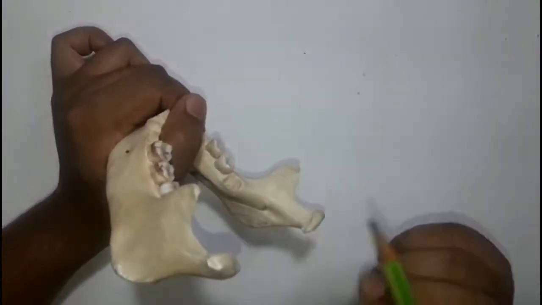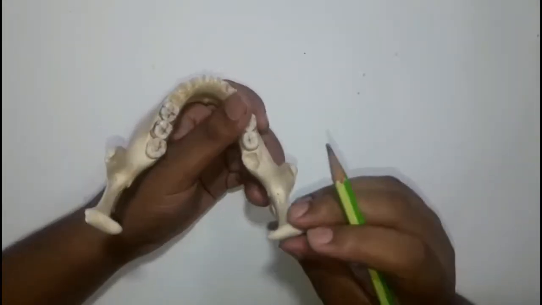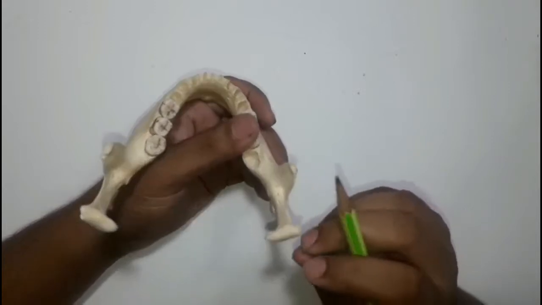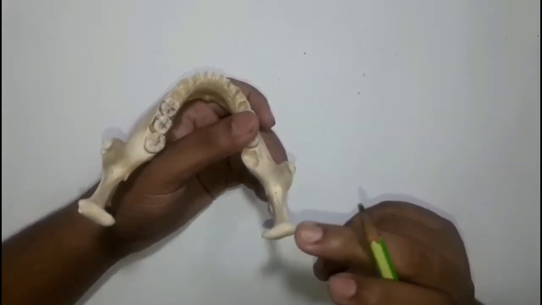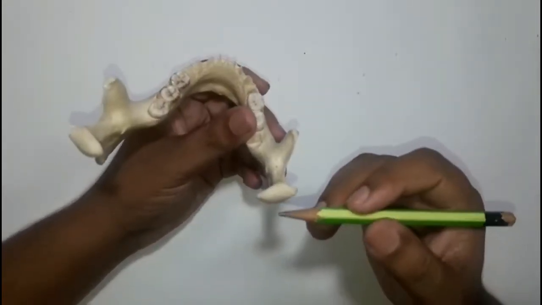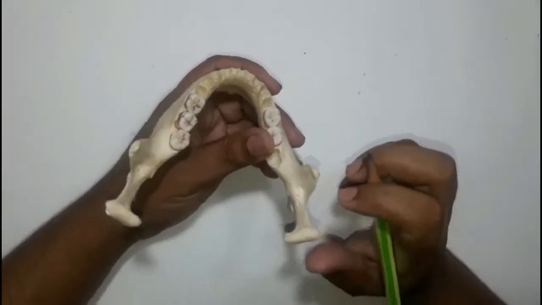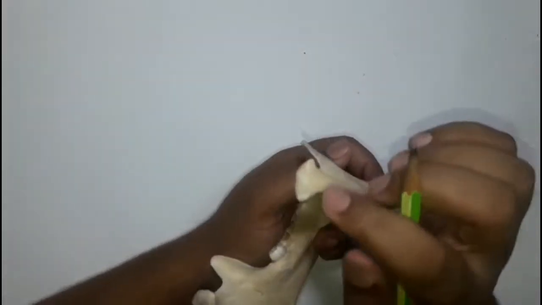Condylar process, right, here condylar process, it is an upward projection from the posterosuperior part of ramus. It consists of an upper part, here head, and lower part, here neck.